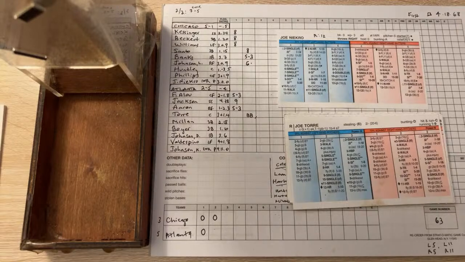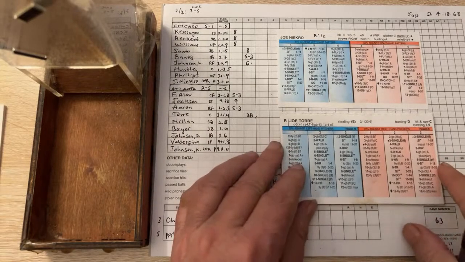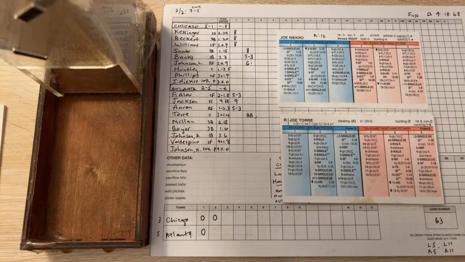In any case, Torre now has a chance to get the lead on a 2, and it's snake eyes. And he does not get the lead. In fact, it's boxcars. I wouldn't typically try to do this, but I thought I would demonstrate it.